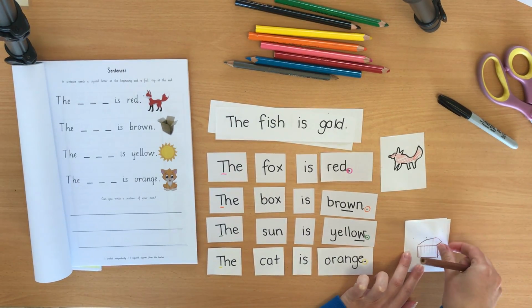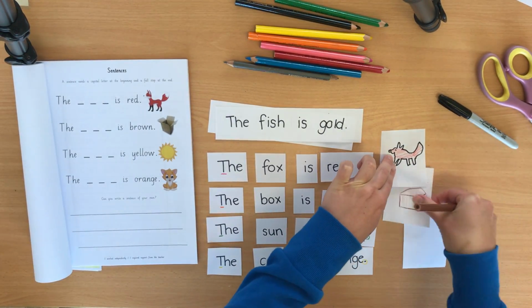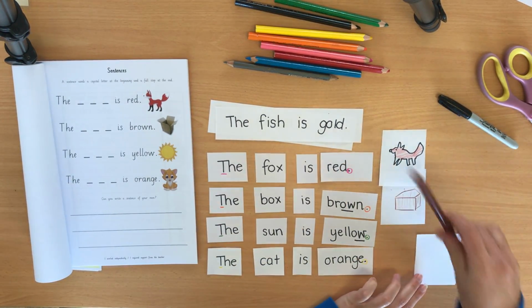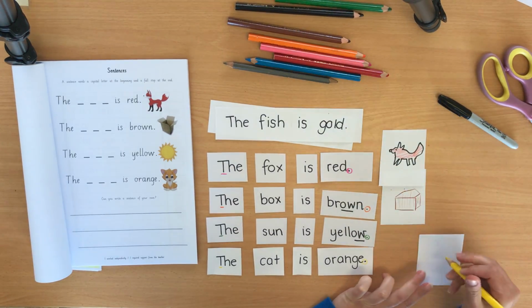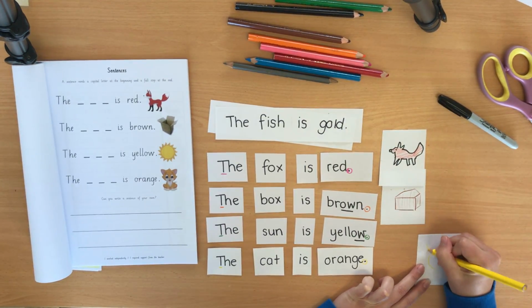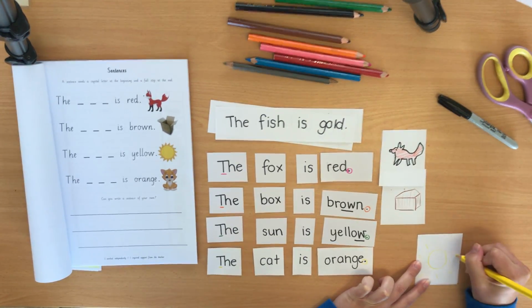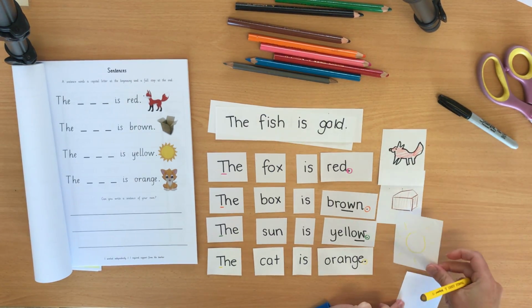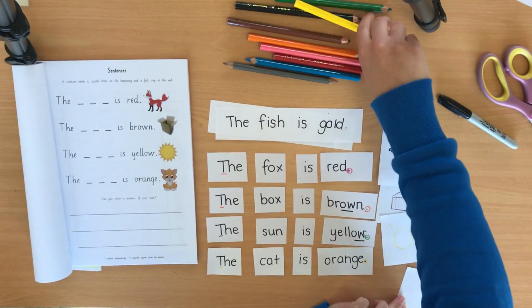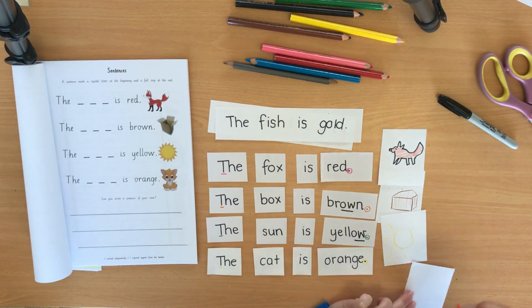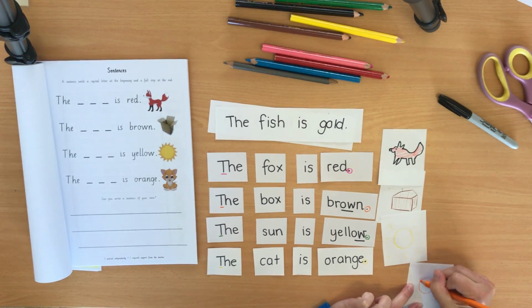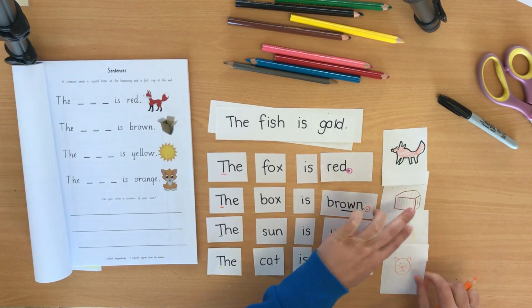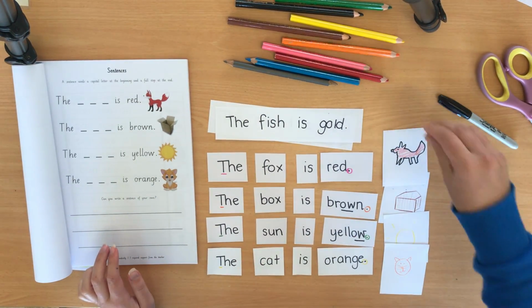Now you're going to try a lot harder. I'm rushing so that I can get through it quickly, but you can take a little bit longer and make your illustrations much neater than mine. The sun is yellow, and the last one, the cat is orange. And there we go, there's my sentences.